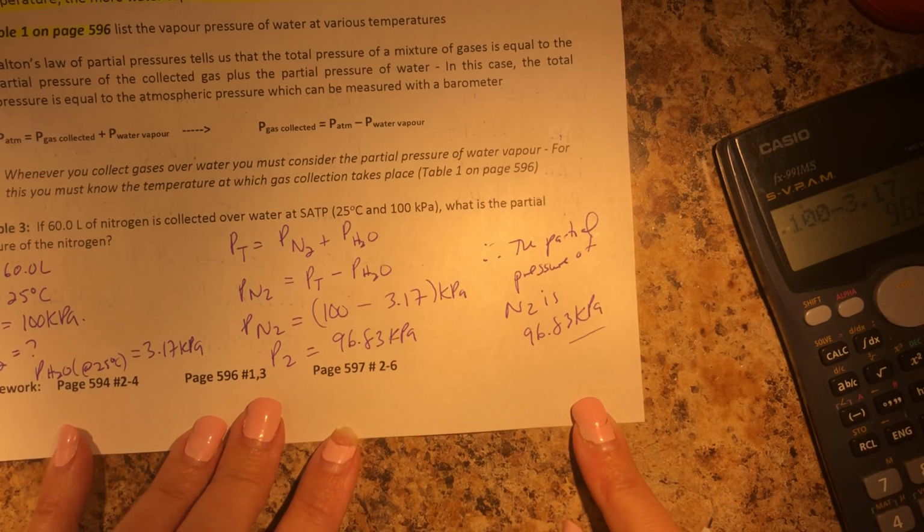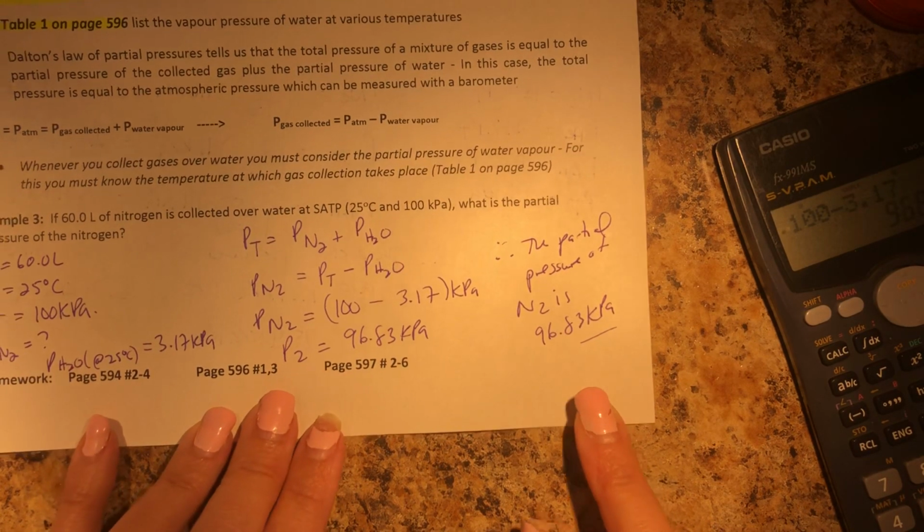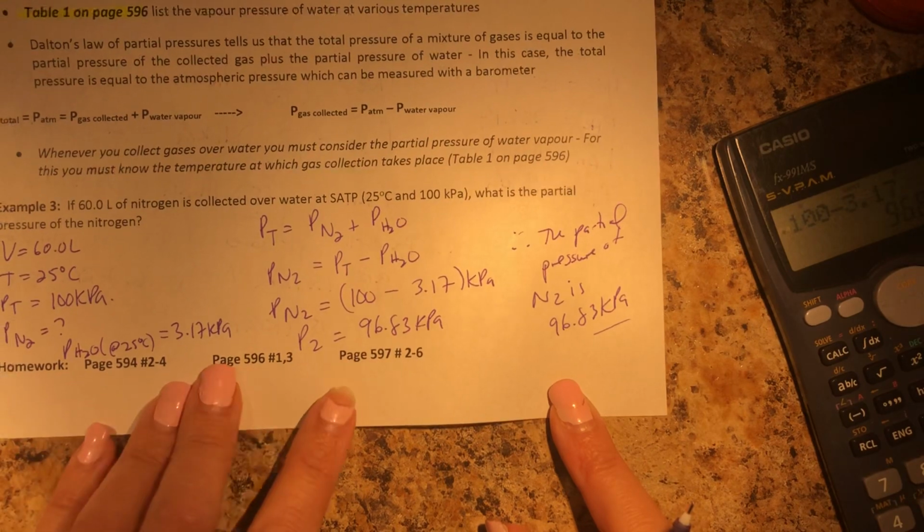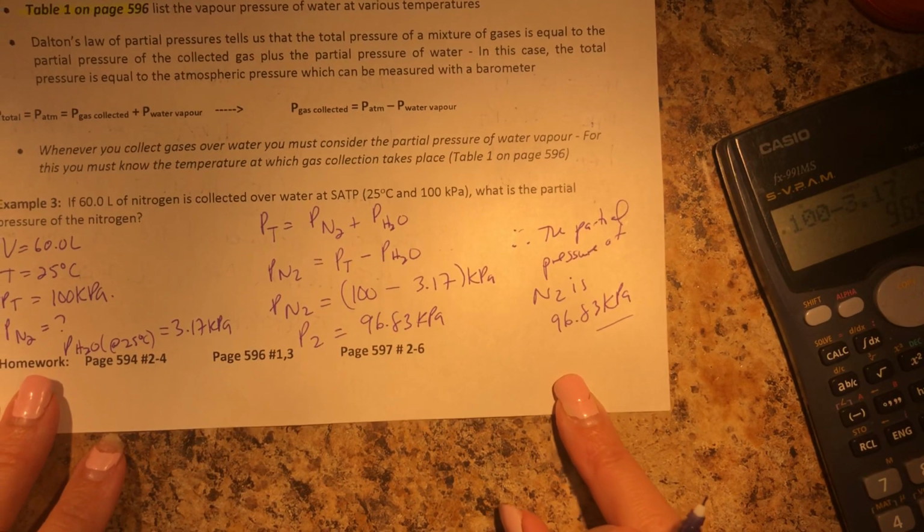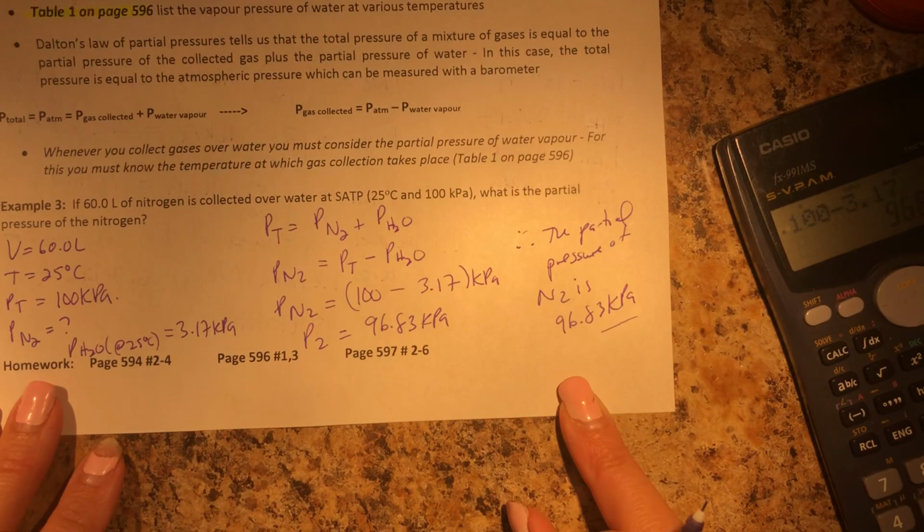All right, so that's the style of questions you'll see. There are some questions for you to do on pages 594, 596, and 597, so do as many as you need. The answers are there for you, and reach out if you have any questions. This is your final lesson of chemistry.